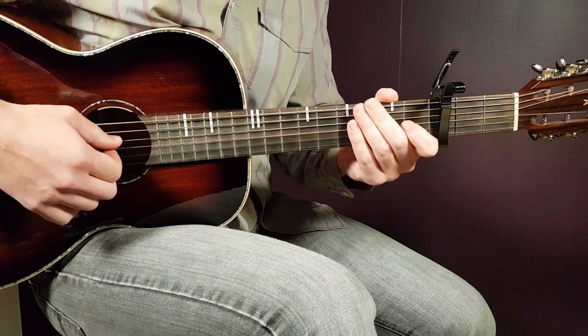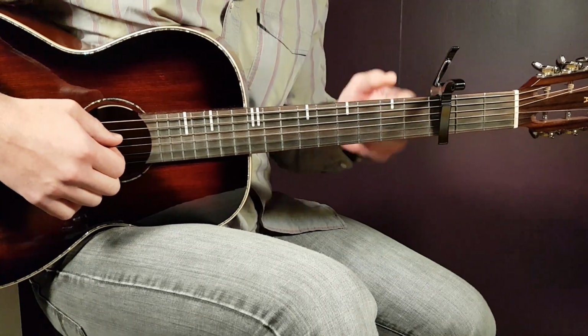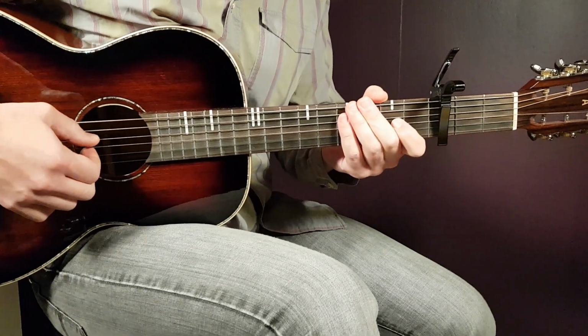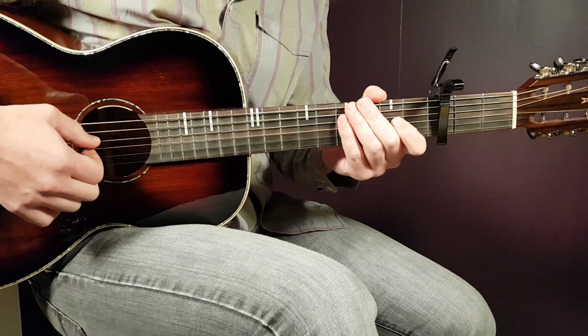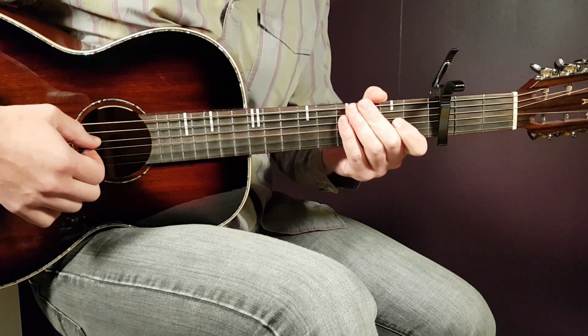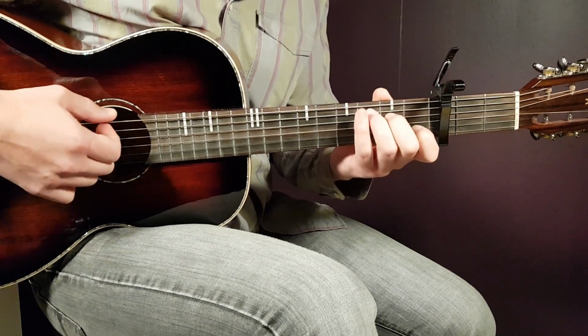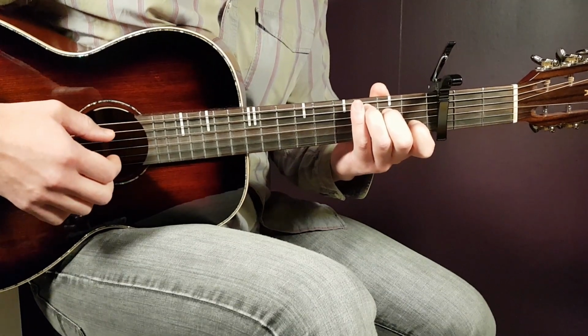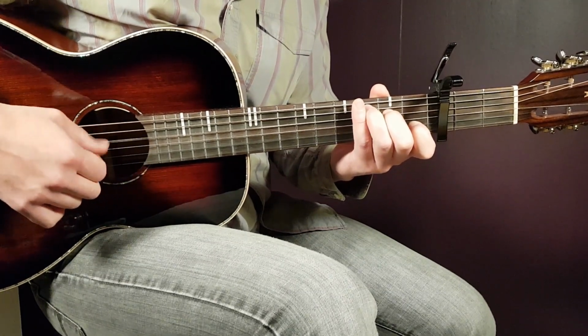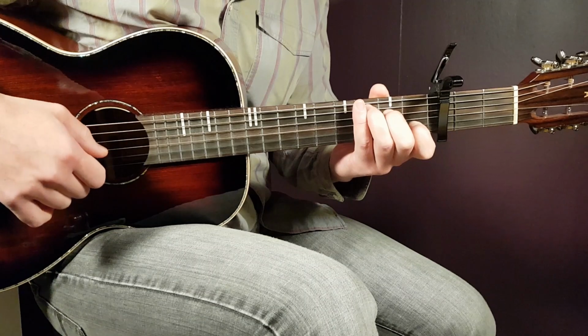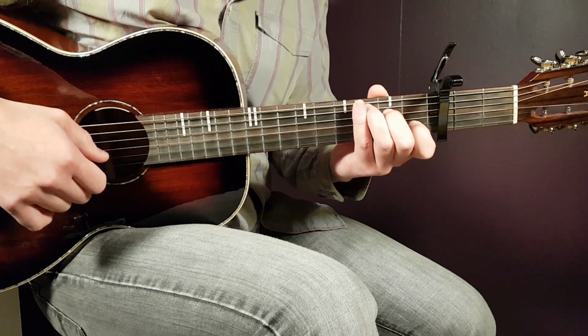So let's start. We have the capo set here on the 3rd fret. 4 chords that go in the same way from beginning till the very end. So yes, let's look at the chords. We have C first, that is 3rd on A, 2nd D, open G, 1st B, and open E.